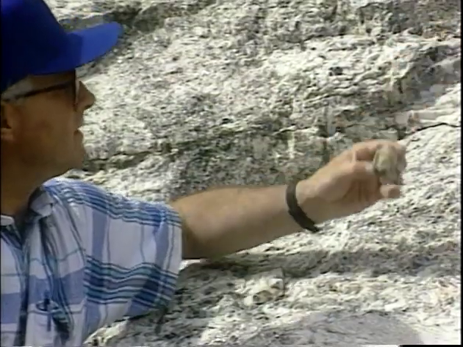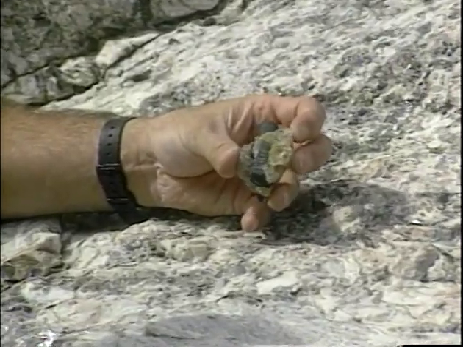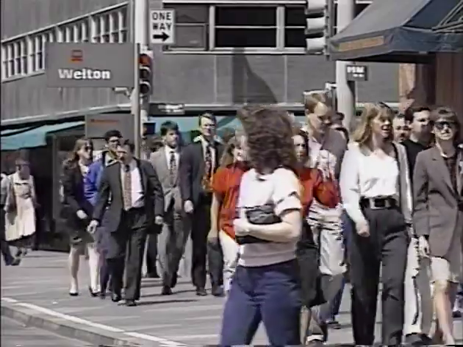Just as atoms are the building blocks of all matter, so too are minerals the building blocks of rocks, that thin layer of crust we depend on for all humanity.